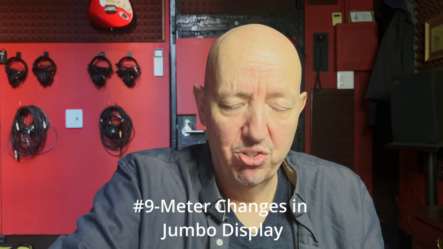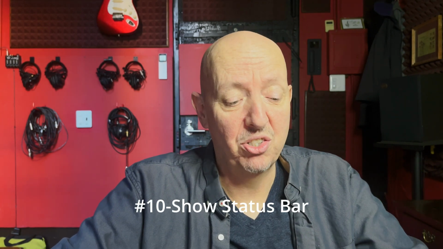So speaking of the jumbo display, here's another thing I'd like to see. Meter changes in the jumbo display. Currently you can get markers in there, but you can't get meters in there. And markers you want to save for things like verse 1, verse 2. But what if we could get meter changes in there? That would be fantastic. And actually, some way to even say "coming up." Sometimes you're improvising and you want to know what meter you're in if it's a multi-metric piece that you're improvising to.